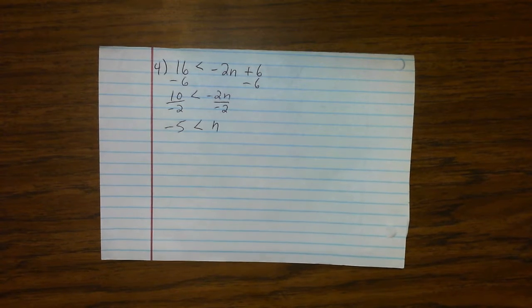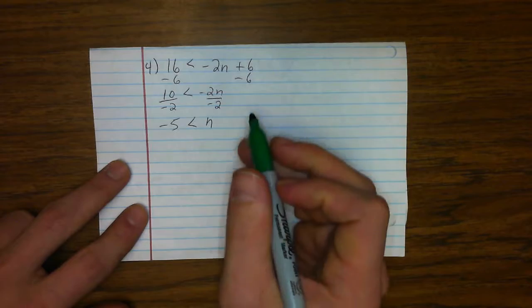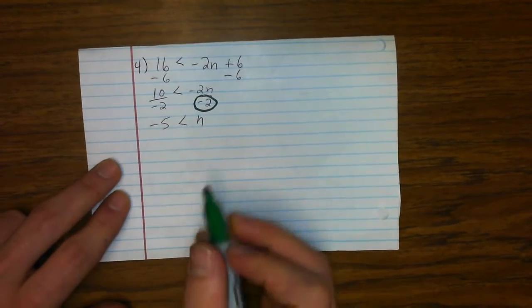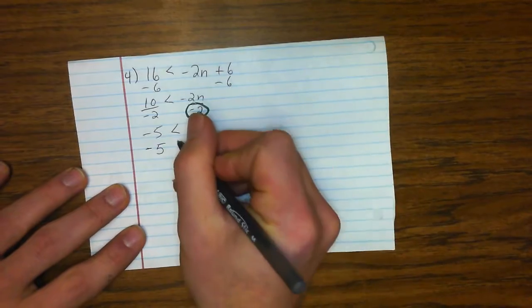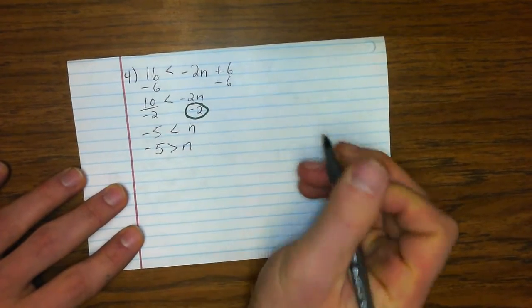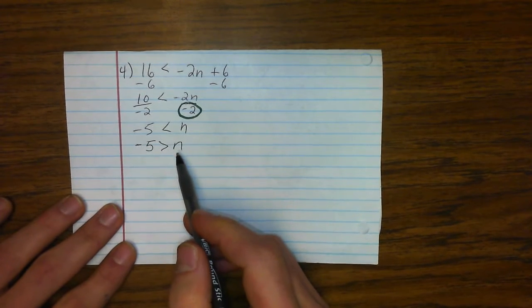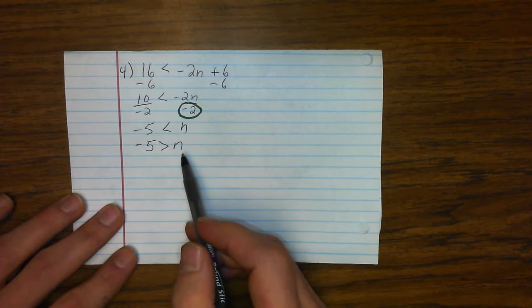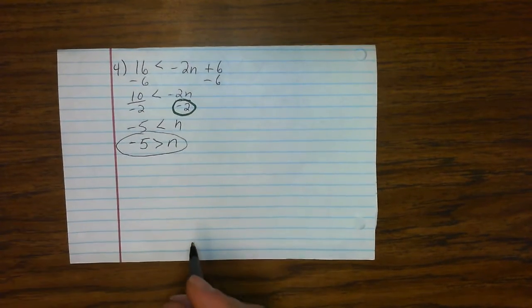Hopefully you can see what happened. If not, pause the video and try to predict what I'm going to say. I divided by a negative here, so I should have flipped the symbol. So this should actually be negative 5 is greater than n. Since I divided by a negative, I should have flipped the symbol. So be careful there. It's easy to get in a rush and miss that step. It completely changes the answer though. So my answer should be negative 5 is greater than n.